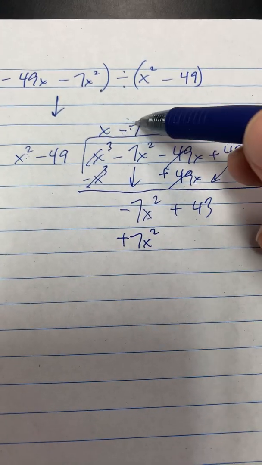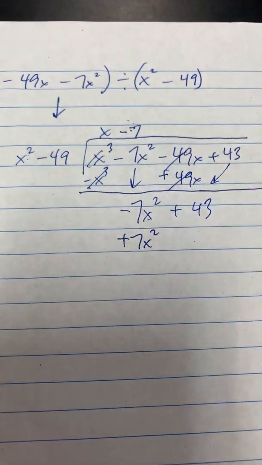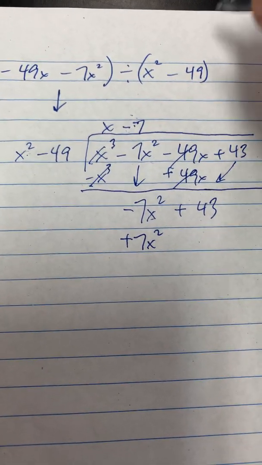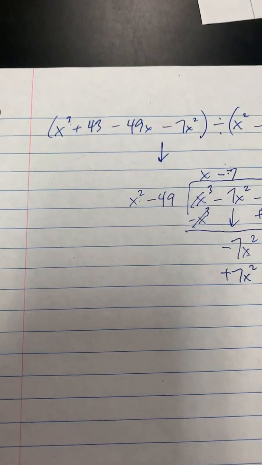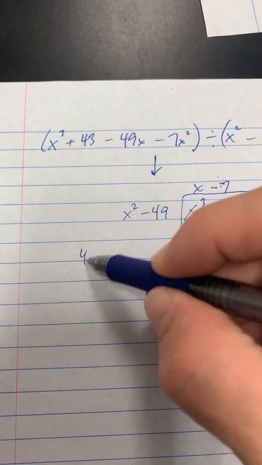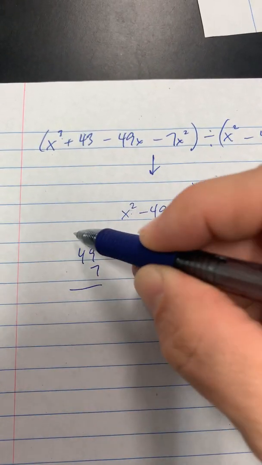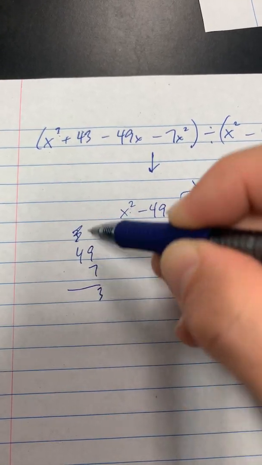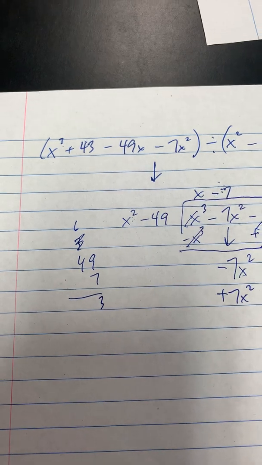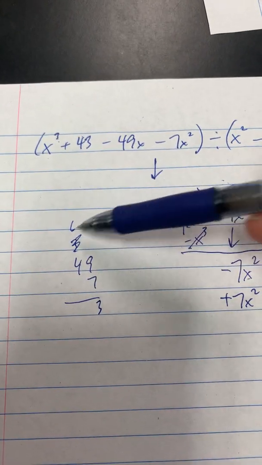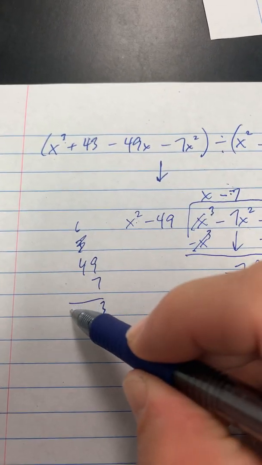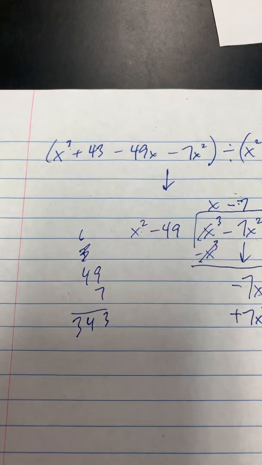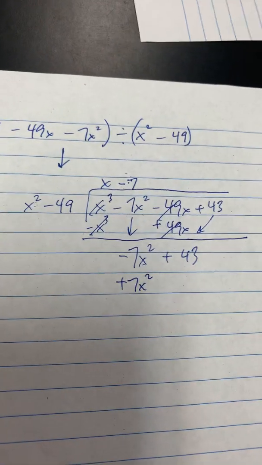And go back up here, negative 7 times negative 49. That's going to be the same thing as taking positive 49 times positive 7. So 49 times 7 is 343.